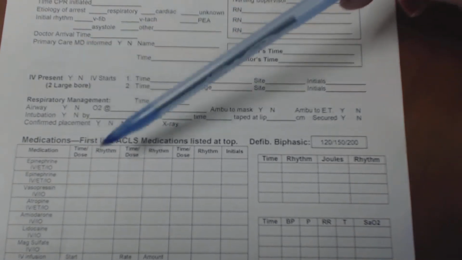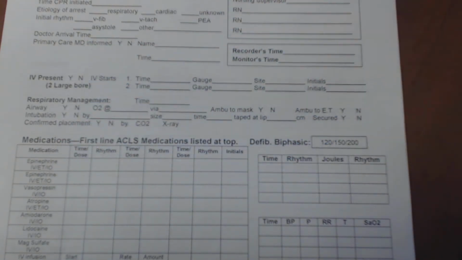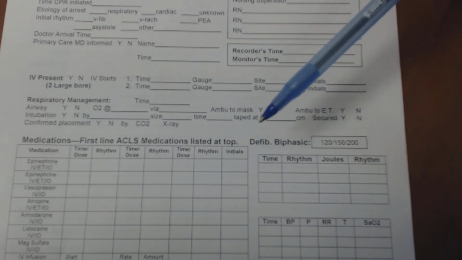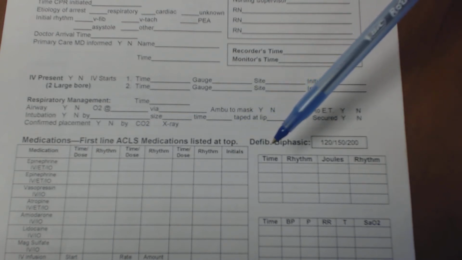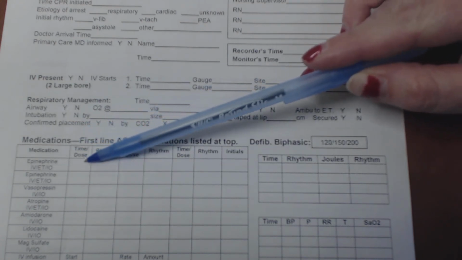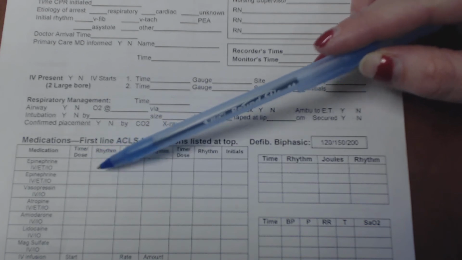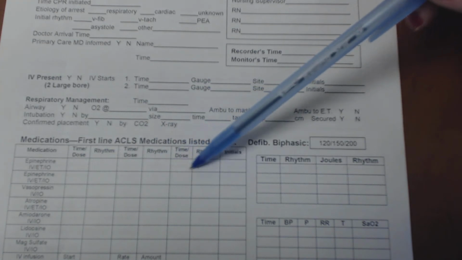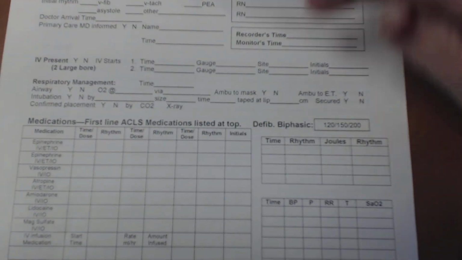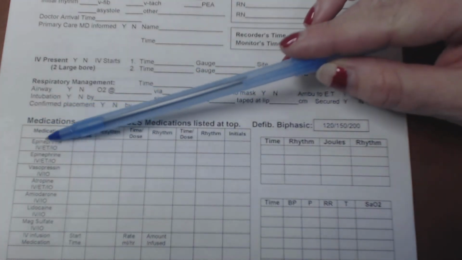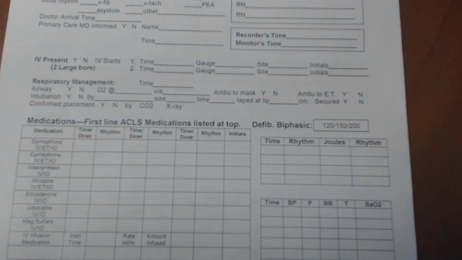Now we see that our ACLS meds are listed first and what time you gave them. Time, rhythm, time, rhythm, time, rhythm, initials. The medication nurse is giving them, but the recorder is recording what time and what the rhythm is. So this epinephrine can be given 3 times. If you need to give it more than 3 times, we would just come down here and write it. You also need to differentiate if you're giving it IV, endotracheal tube, or IO.